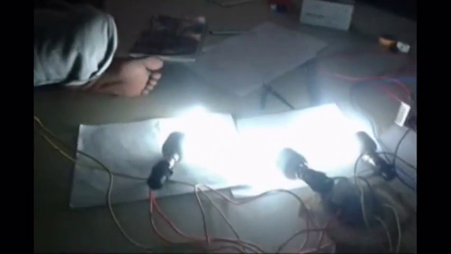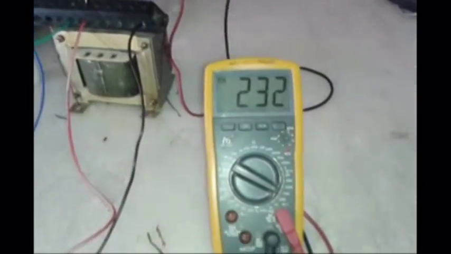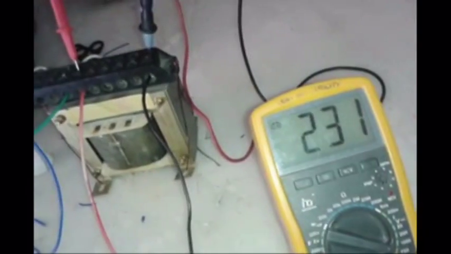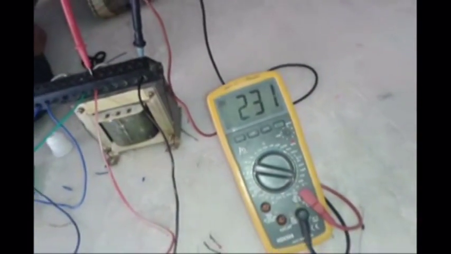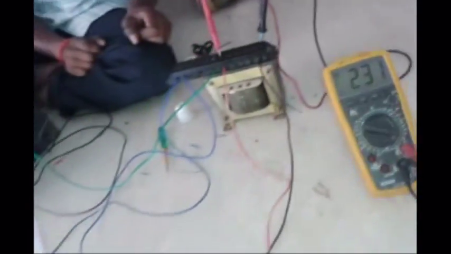So now I am going to tell you how to prepare this. It is very simple to design, and we are also going to deal with the problems you face while designing this inverter circuit, and what are the do's and don'ts. Output voltage across the transformer is 232 volts, the multimeter is showing 230 volts. So now we are going to show you how to design it. Let's go into the design.